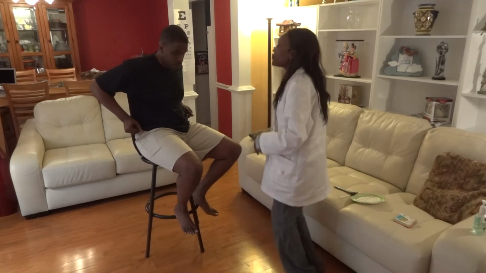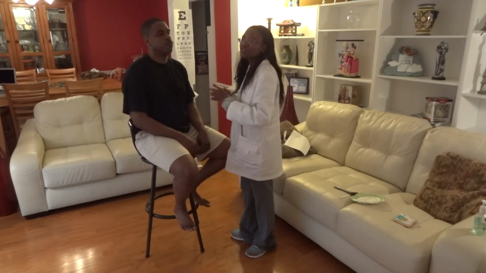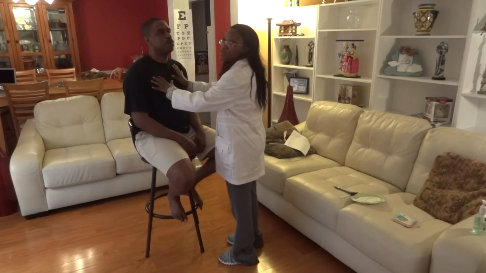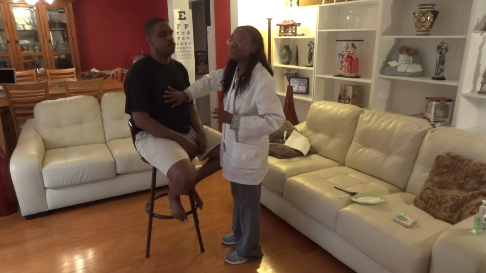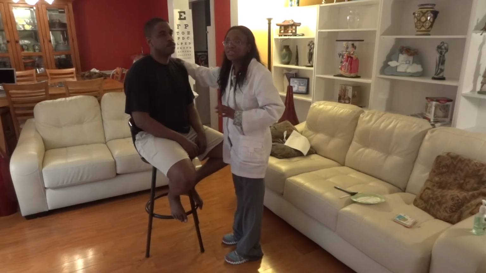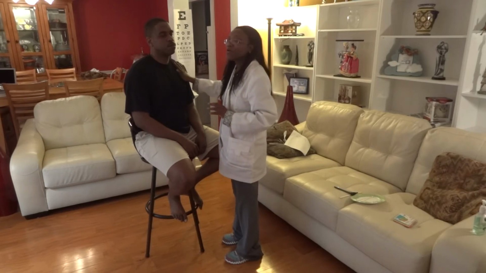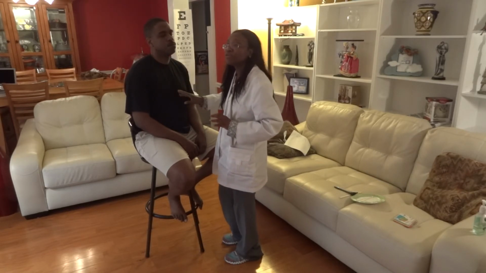So continuing with our cardiovascular assessment, now we are going to assess the anterior thorax. And what I'm going to do is assess the anterior thorax, and then move to the back of the patient and assess the posterior thorax. So I will be assessing the cardiac and lung sounds on the anterior thorax.